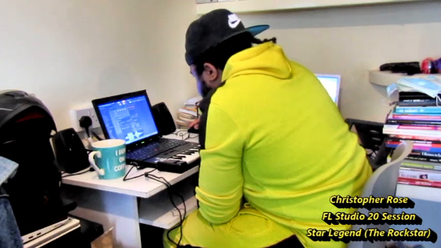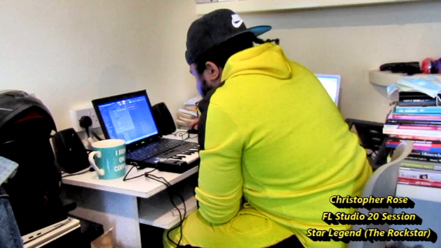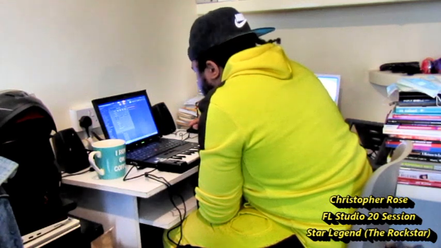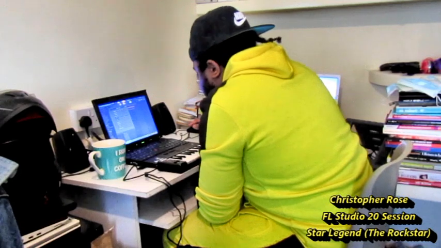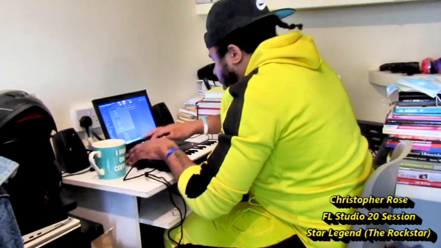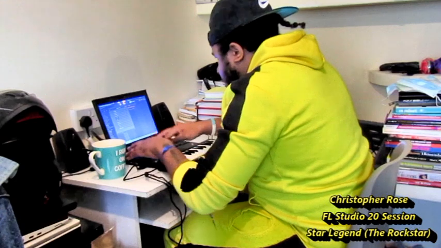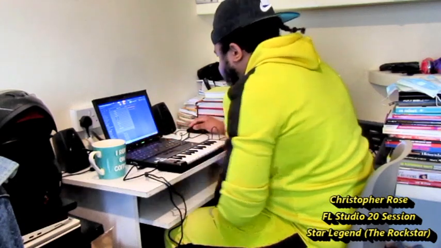And you can change the pitch if you want. And now I can add it onto the beat. So I'm just gonna name it Star Legend Ad Lib. So I've got it there.